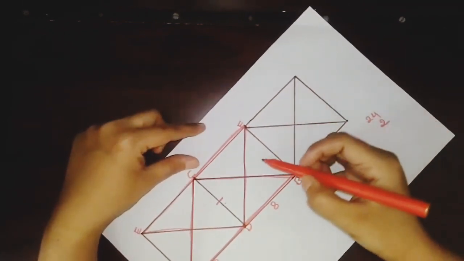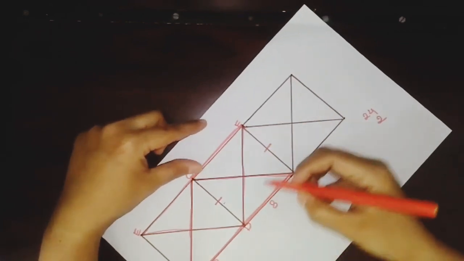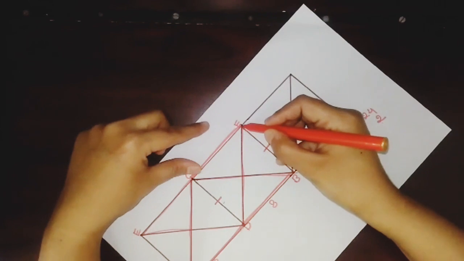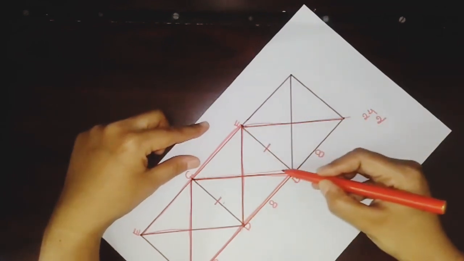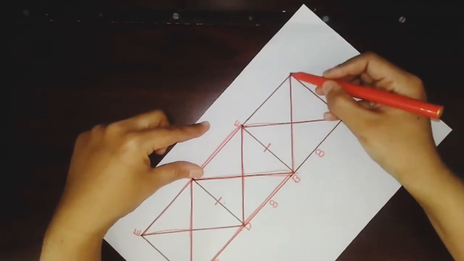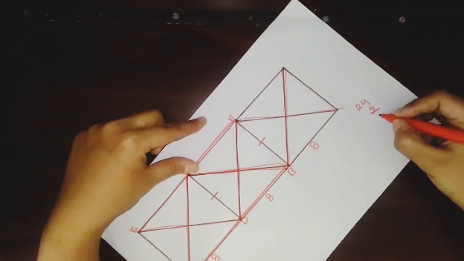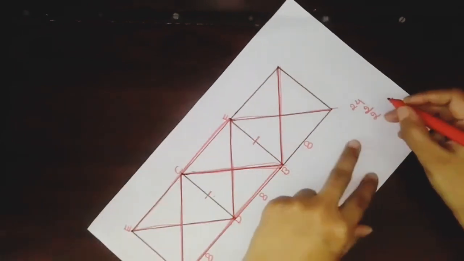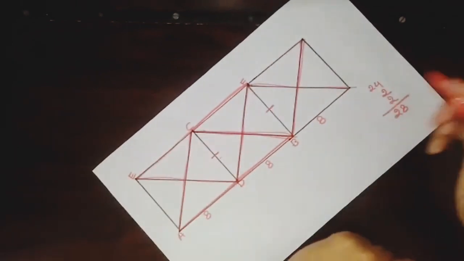Now let's move on and combine these two figures, this one and this one. So we will get this triangle extra and the same with this triangle. So we got an extra 2 again. So in total we have 28 triangles.